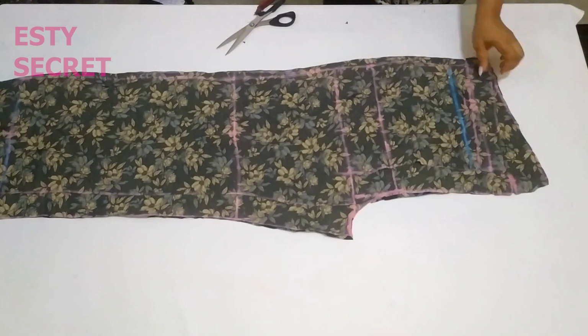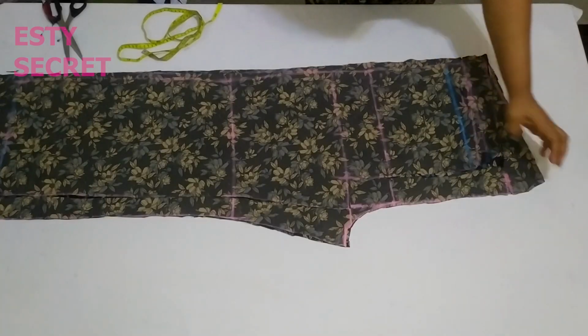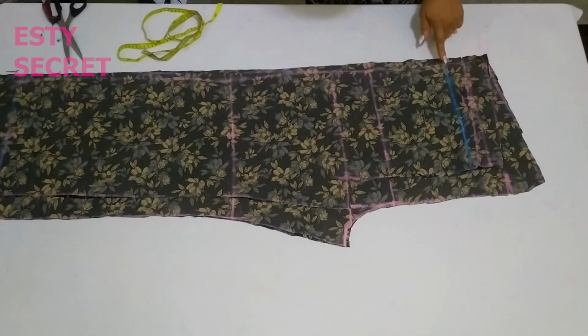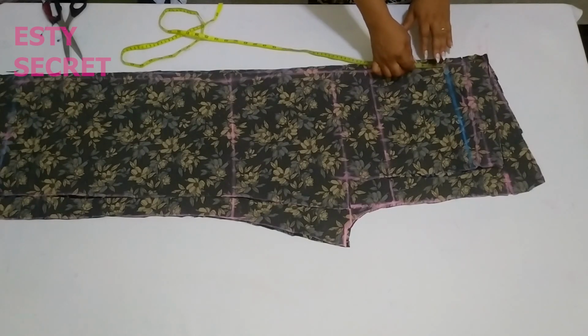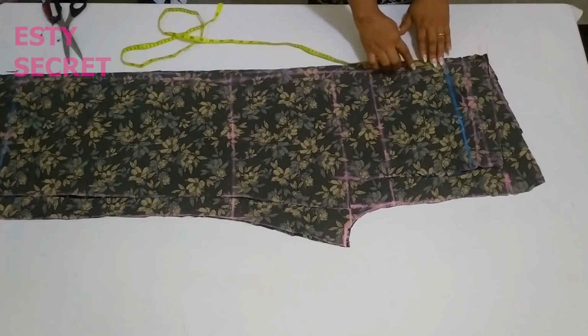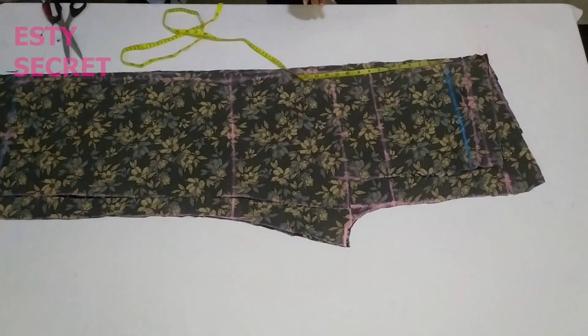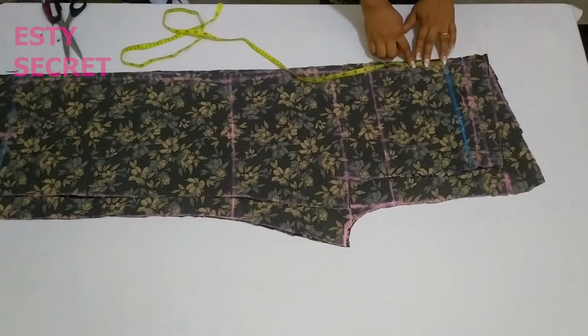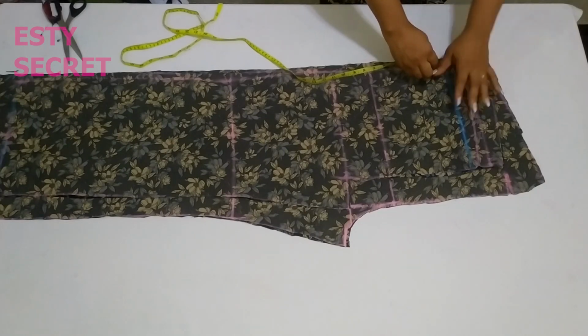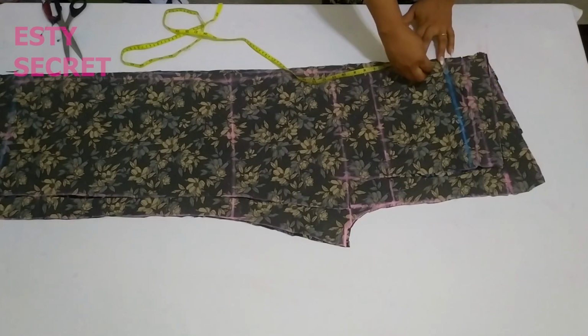Now that we have the front and the back piece cut out, it's time to add pockets to our pull-up trouser. So my pocket, I like it about 1.5 inch below my band. So that's the imaginary band you had marked out, from that band place, mark 1.5 inches down. You can do 2 inches, you can do 3, depending on how low you love to stick your hand into your pockets.